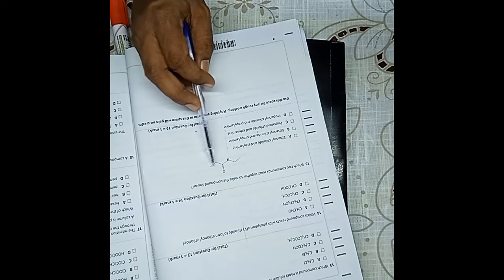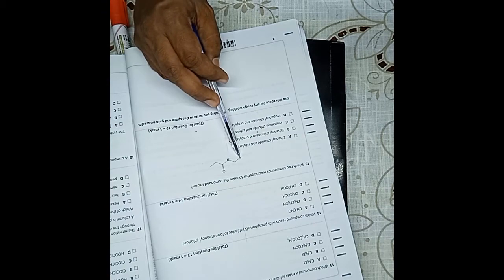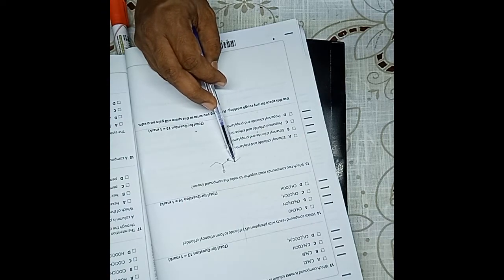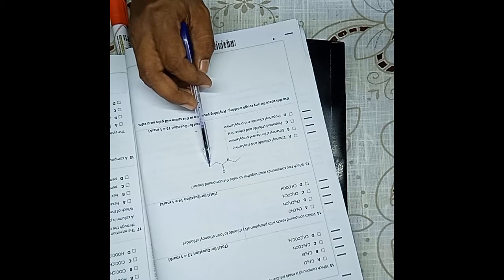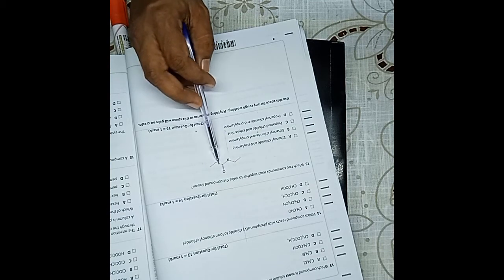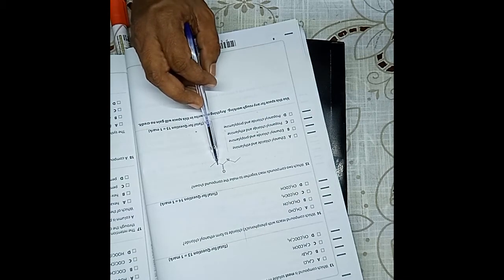The acid halide has contributed 3 carbon atoms. Then the amine part has contributed 2 carbon atoms. Then an amine containing 2 carbon atoms and an alkanoyl halide containing 3 carbon atoms should be there to form this compound.